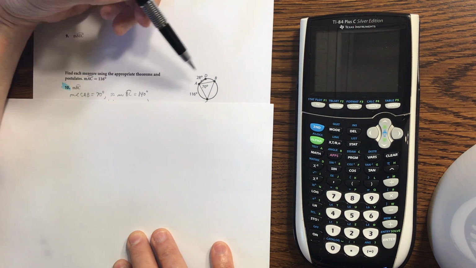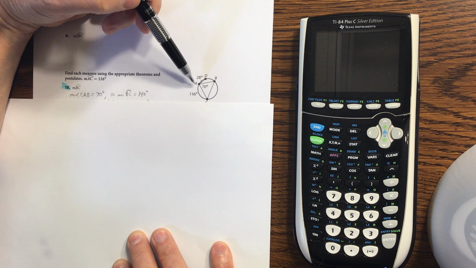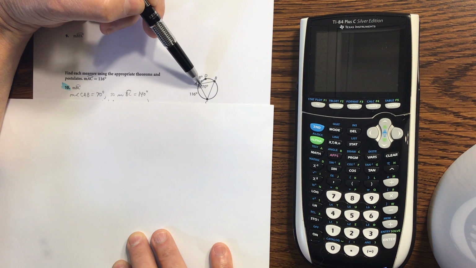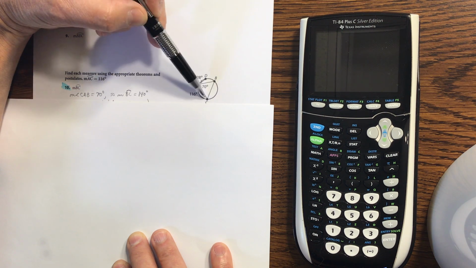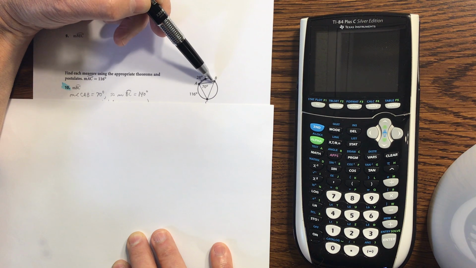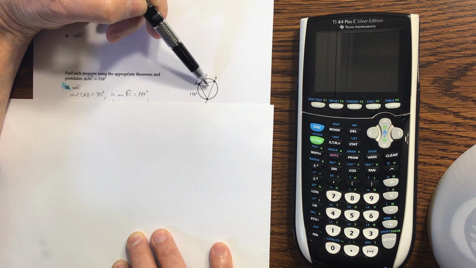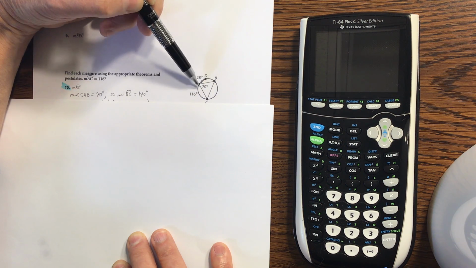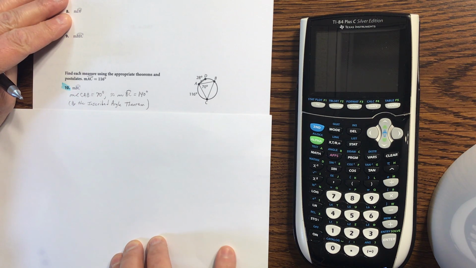While we're looking at it, we can see that the measure of angle CAB is 70 degrees. They gave it to us. So the measure of arc BC has got to be 140 degrees. Because if I have this measure, we can figure out what this angle is by taking 1/2 of this. That is based upon the inscribed angle theorem.